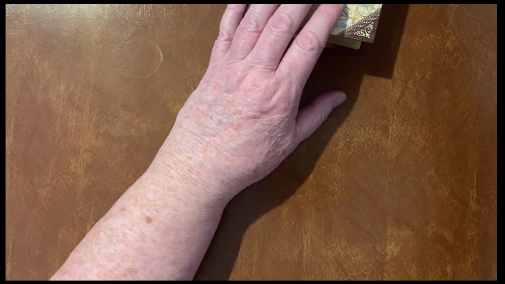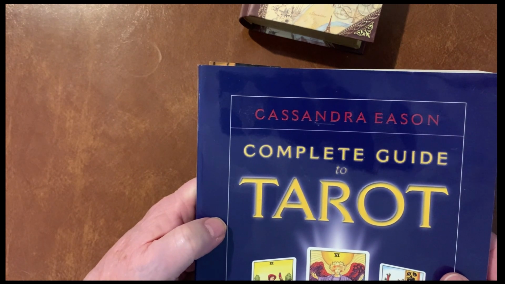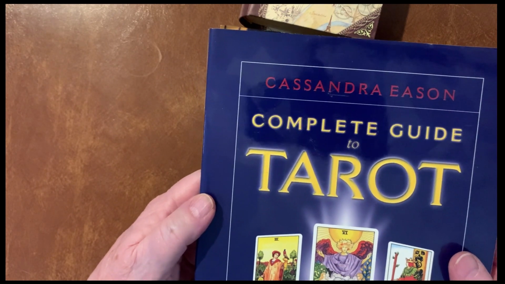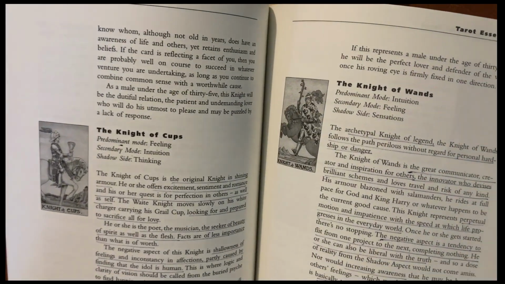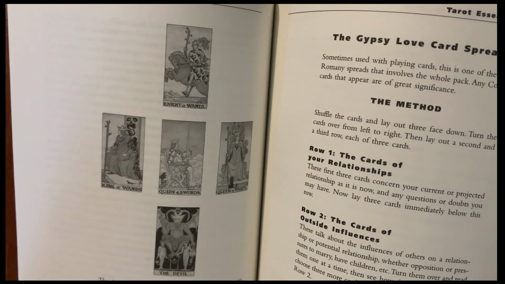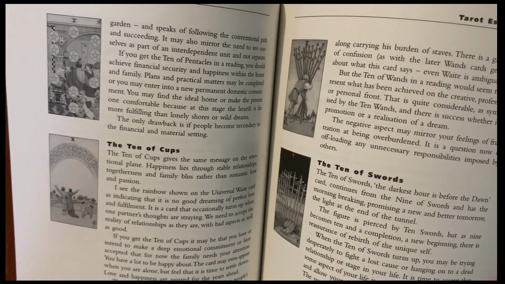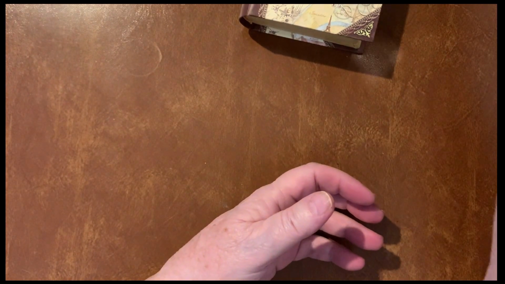Or, I have several tarot books. The one that I would recommend most highly to you is Cassandra Eason's Complete Guide to the Tarot. It's going to show you what every card means. It's going to give you a lot of detail. Then it's going to teach you how to do spreads and stuff, which you don't generally have to know how to do, but it's in the book just in case you want to learn it. However, I want to show you something even cooler.